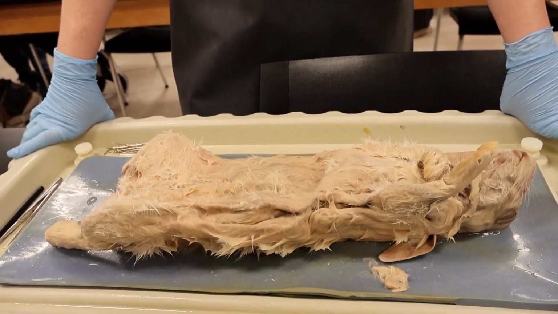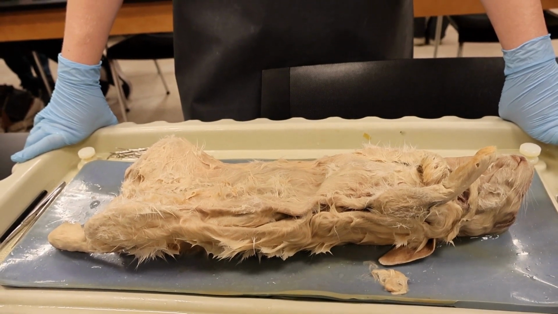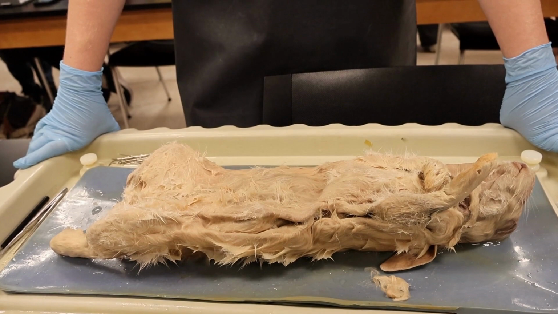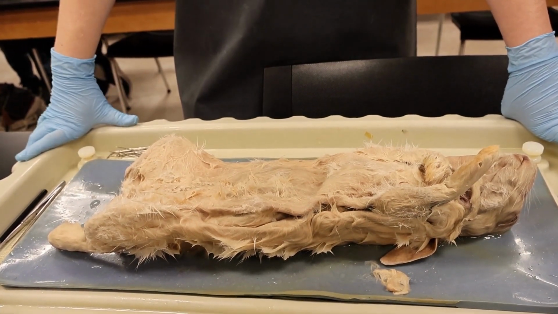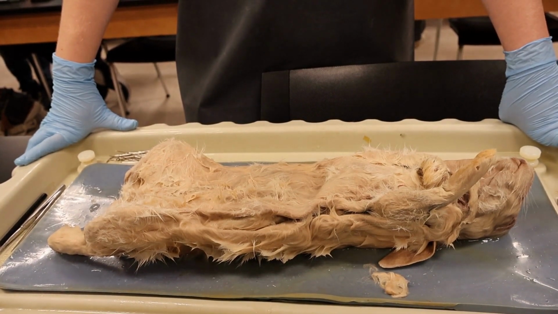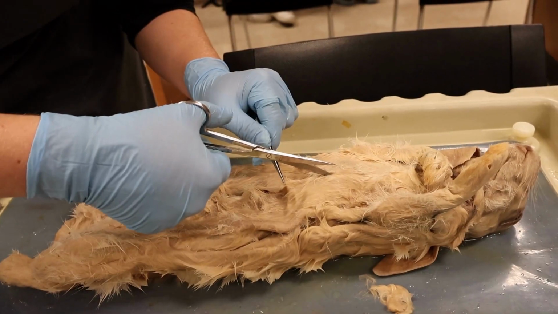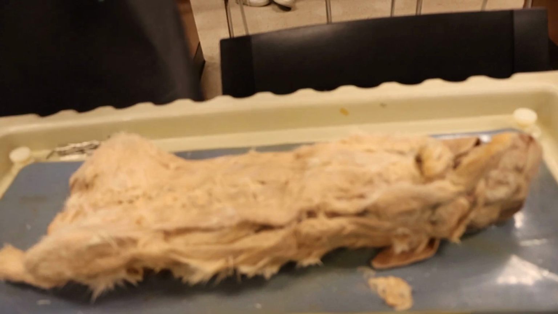Alright, so the skin, like in most mammals, is the largest organ of the body. It provides a protective layer against the environment and regulates temperature. The epidermis is the external layer, and it also provides a protective layer for all the internal organs.